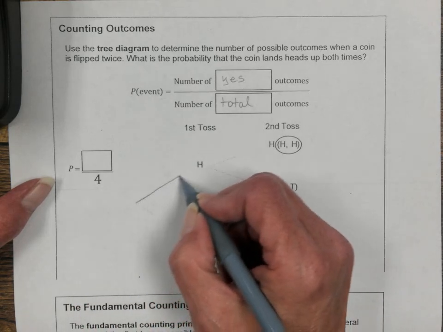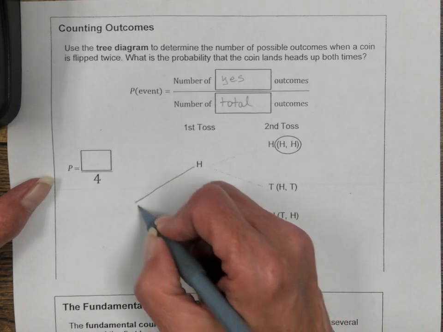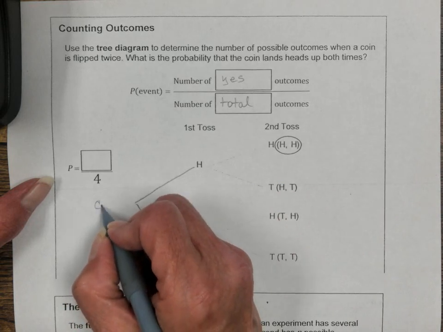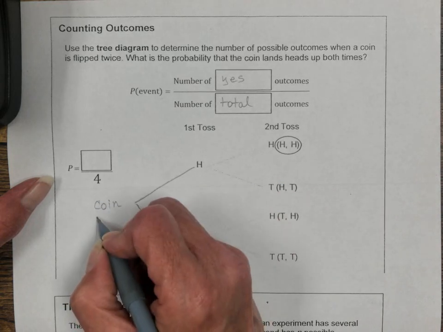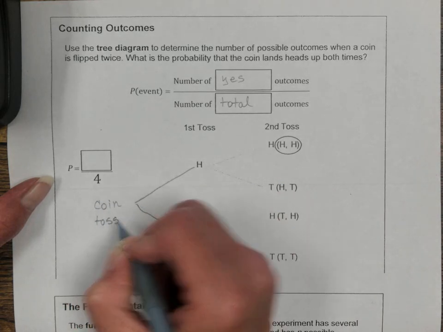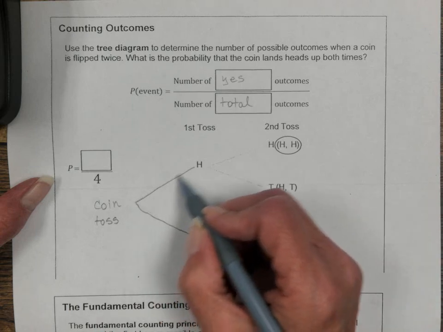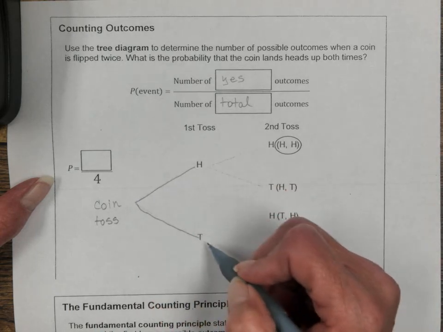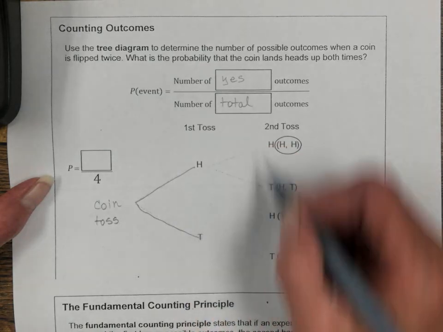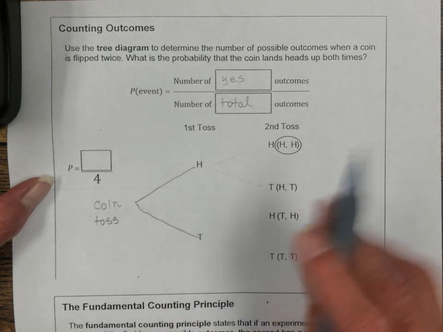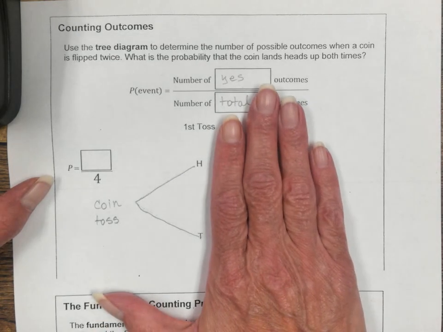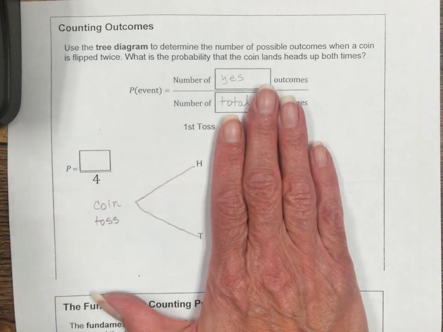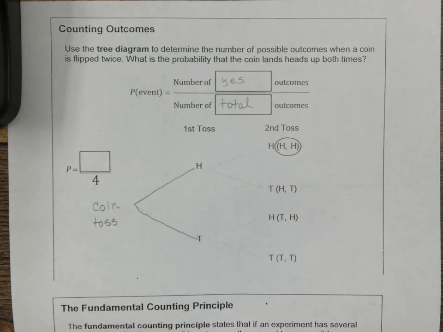So let's write coin toss here. It can go heads or it can go tails. That was our first toss. Which makes sense, right? Because it's a probability of 1 heads or tails out of 2 head-tails possibilities.